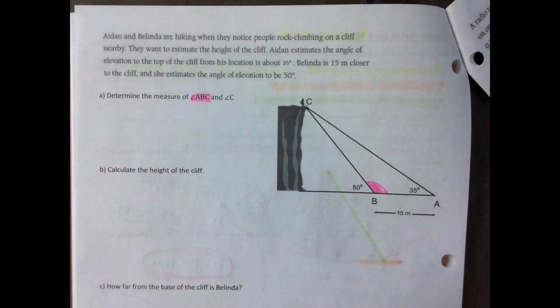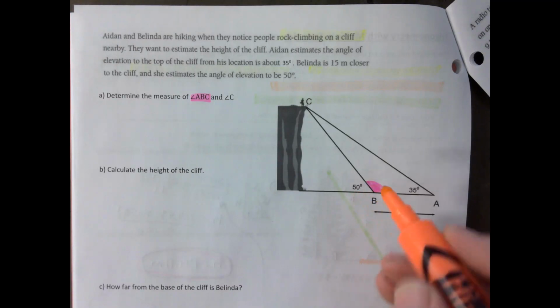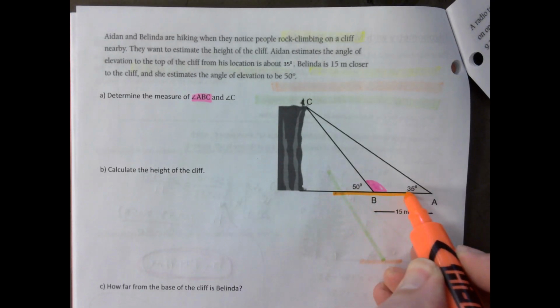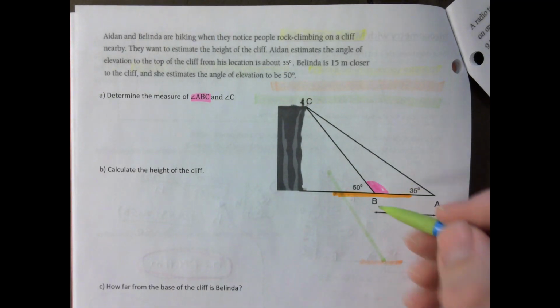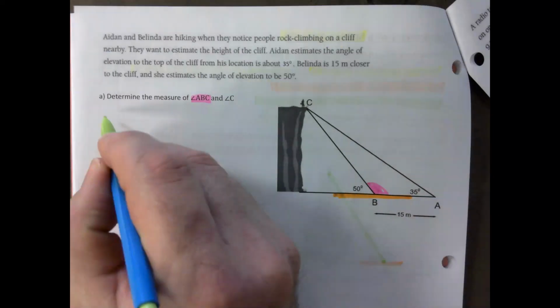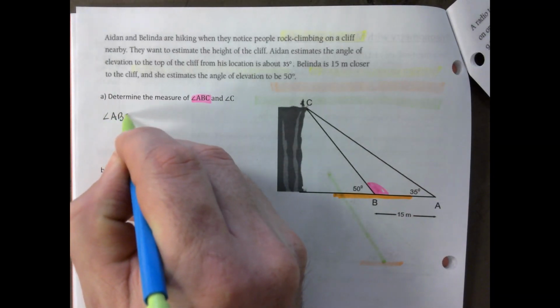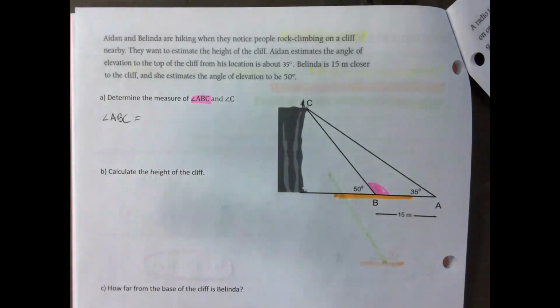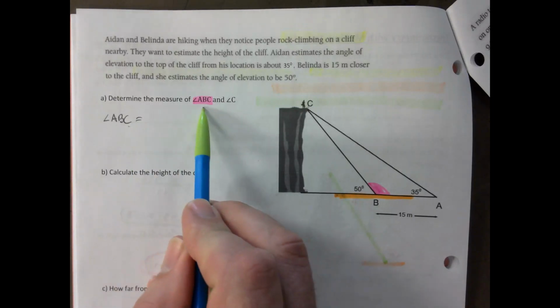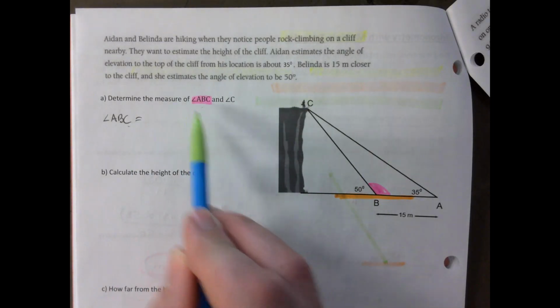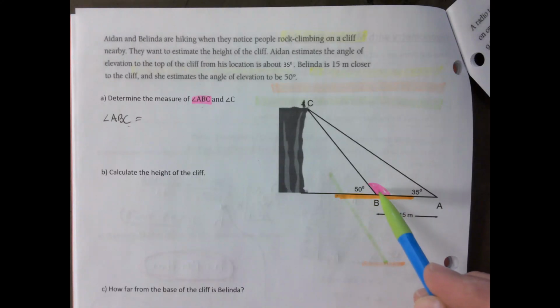Okay? And you should see that it is right next to another angle along this straight line here. So this angle ABC, you have to be very clear that that's what you're answering. Okay? Some students just put a number down. Make sure you say angle ABC, this one. I highlighted it, right? So that's going to be what? Some mental math, that's going to be 130, right?